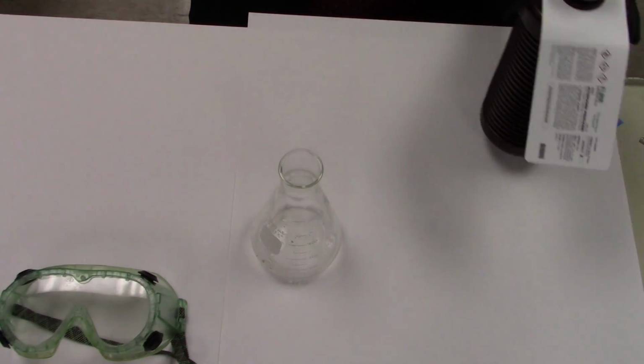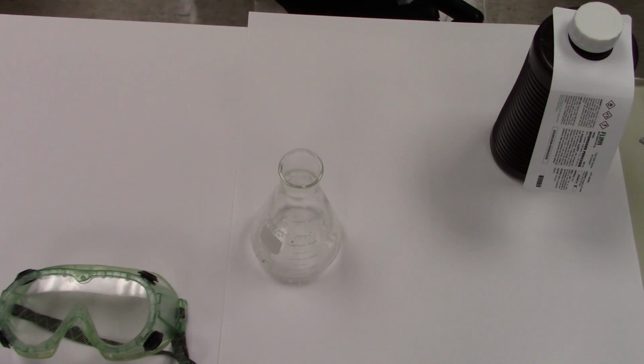All right, so elephant's toothpaste. This reaction is what's called a decomposition reaction. So when something decomposes, what do you think of it doing? Dissolving, breaking down, right? In chemistry, decomposition reactions are when things break down.